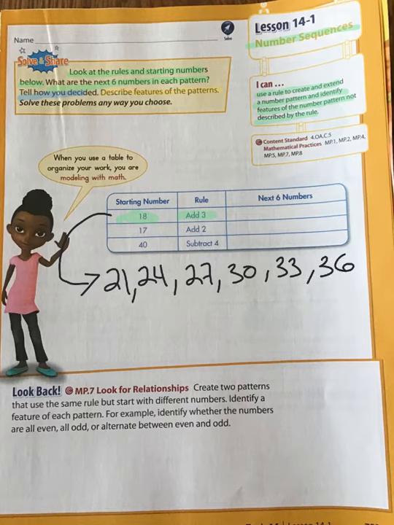So when I look at this pattern, I'm adding 3 each time. And one feature that I can see from this pattern is that we have an odd number, then an even number, an odd number, then an even number. And that is just going to keep continuing. Let's look at the next pattern that we have.